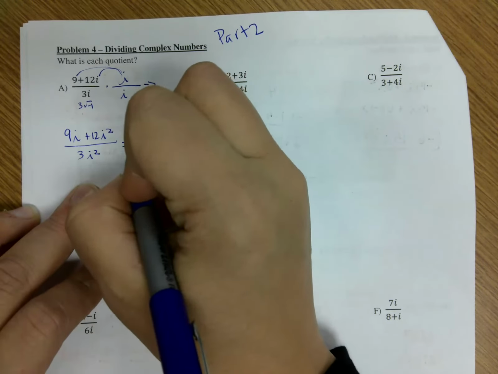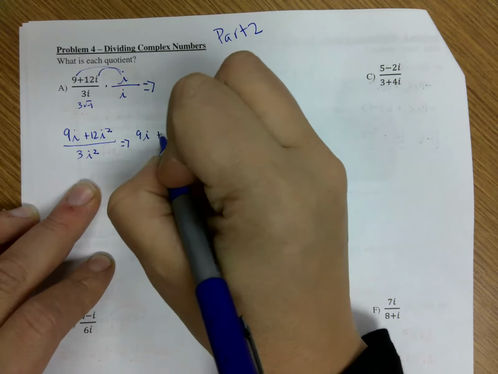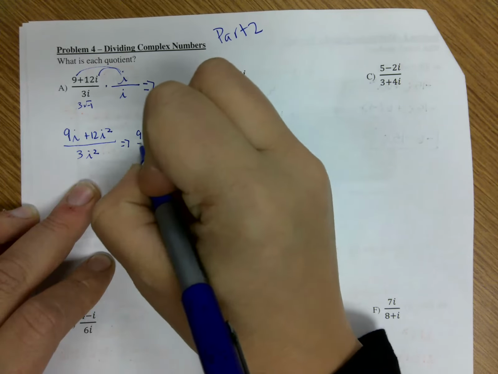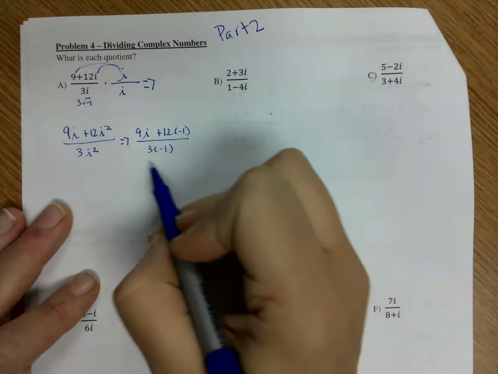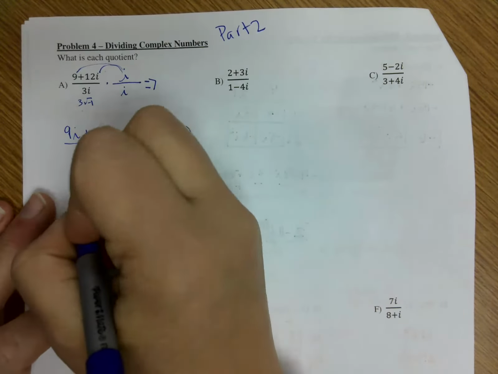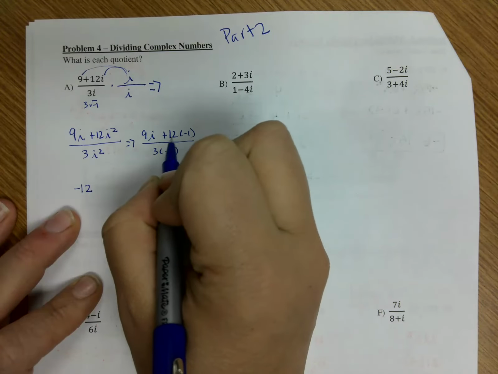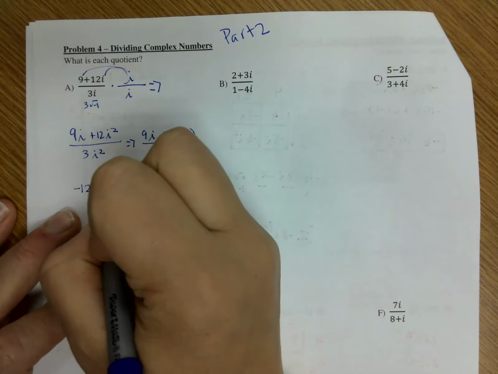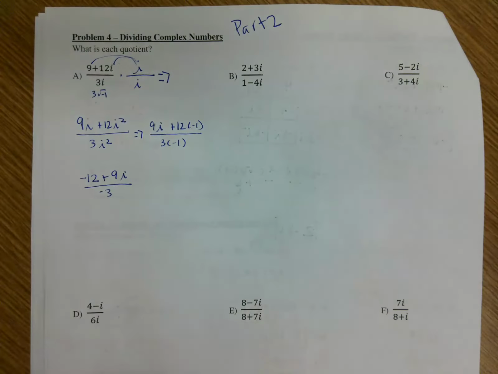And we know, because we're smart people, that whenever you have an i squared, you can replace i squared with -1. So if I simplify this now, this becomes my real number, so that's going to come out in front, so the -12, because 12 times -1, plus 9i over -3. I want to look at my coefficients.